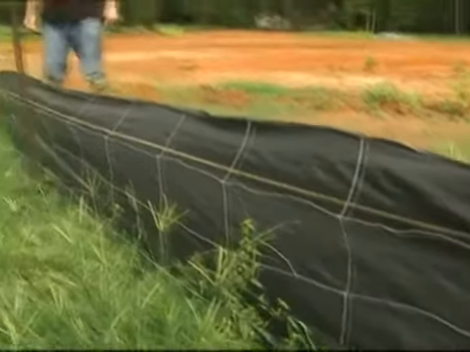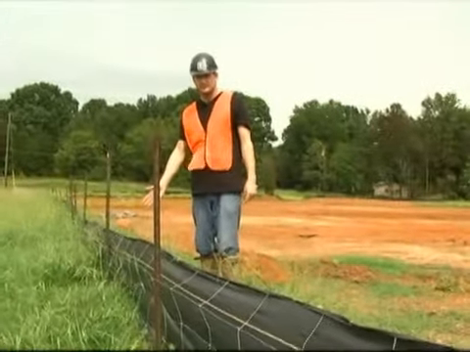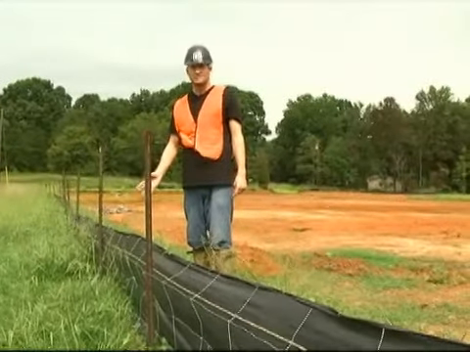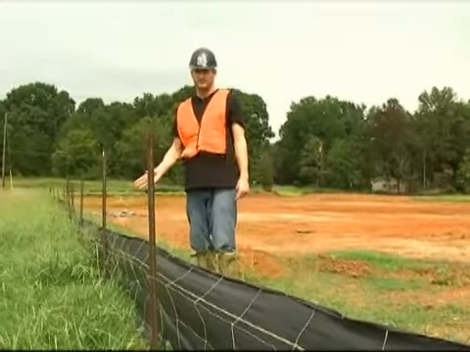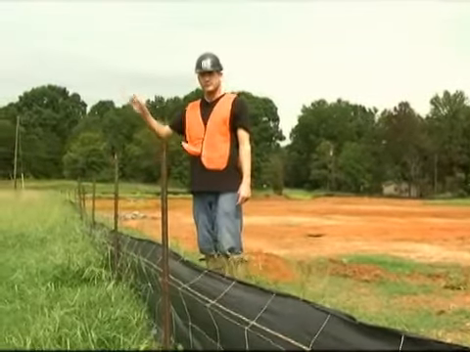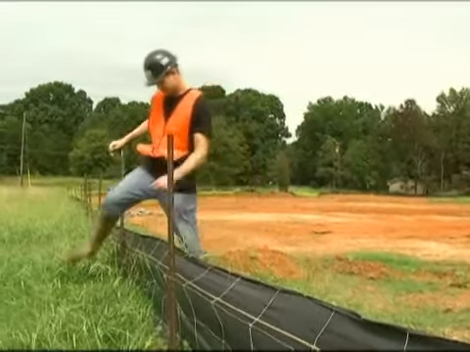Now is the time of the inspection to look at your perimeter silt fence. It's real important that your perimeter is intact before you proceed to any other part of your inspection. In fact, let's look at the critical area next to the wetlands.